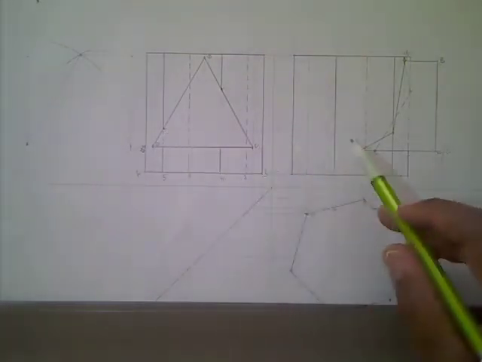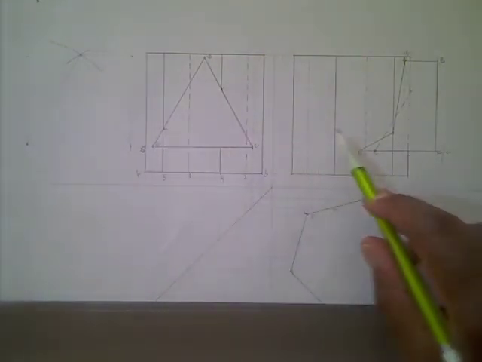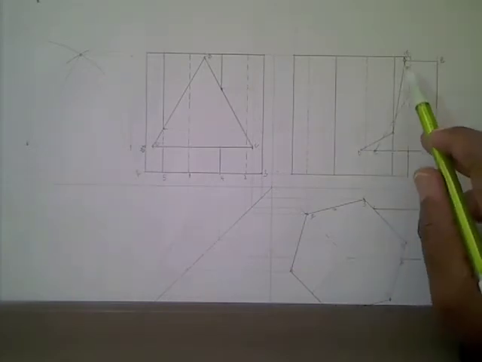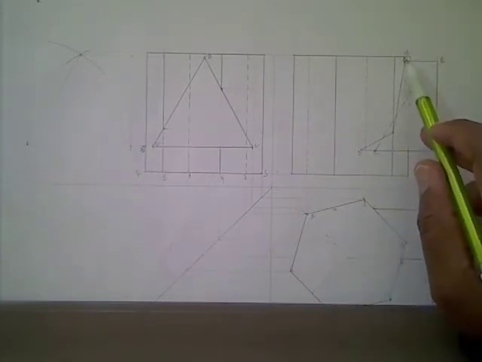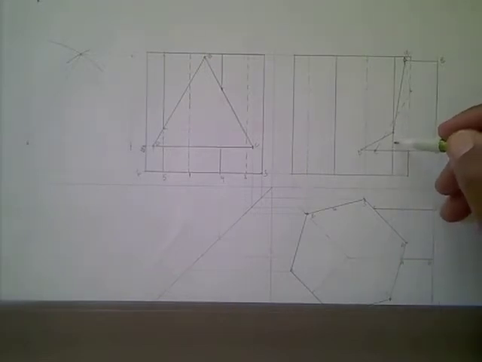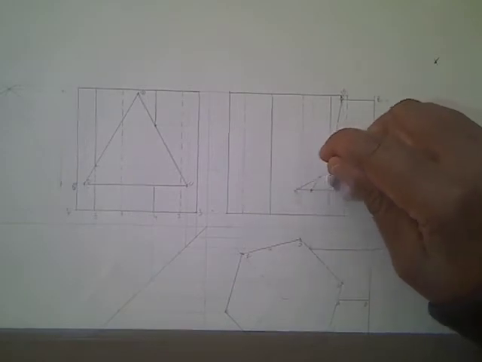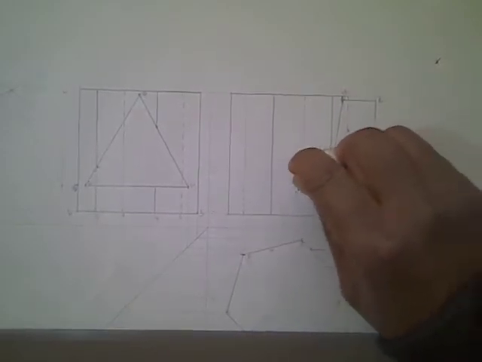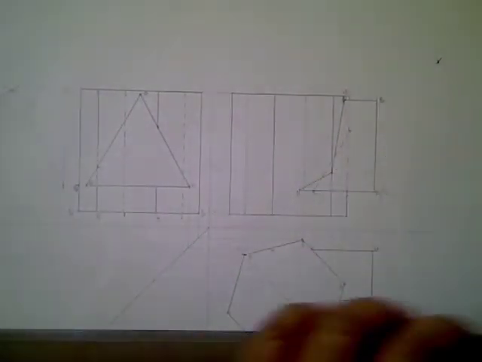But as long as you know these points where it is interrupted, and then before it goes up there, this line, because it is behind this triangular prism, is a dotted line.